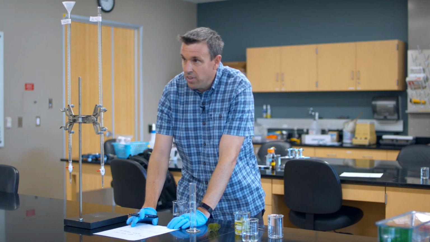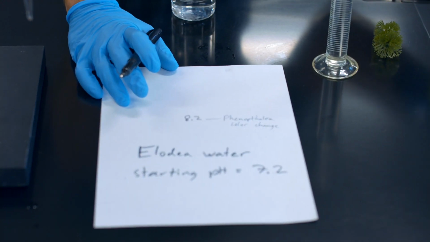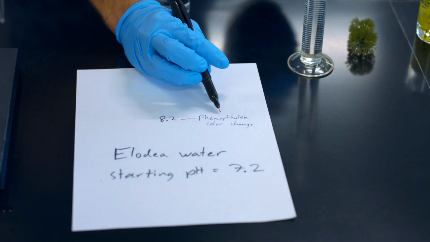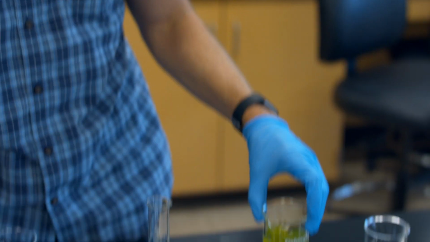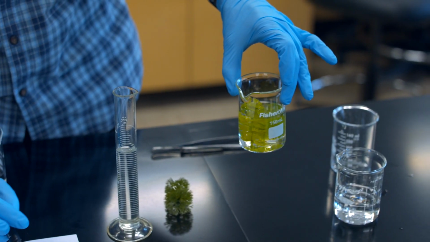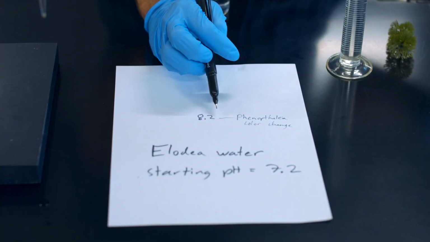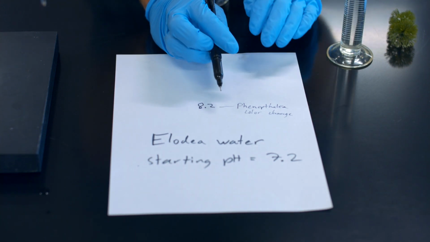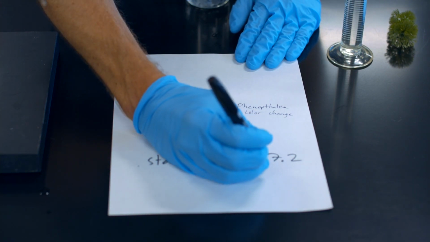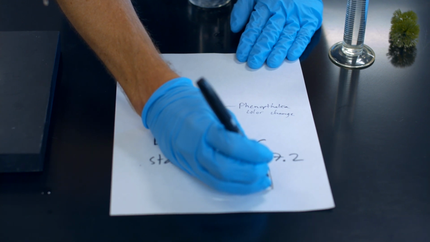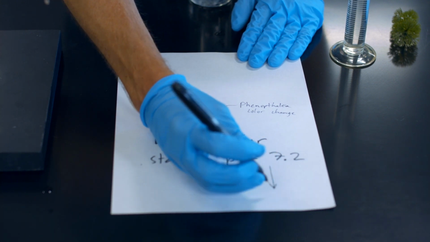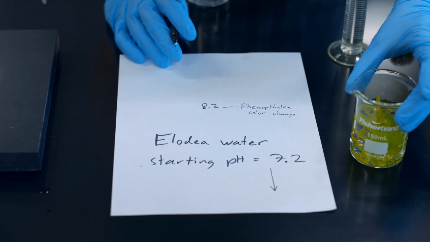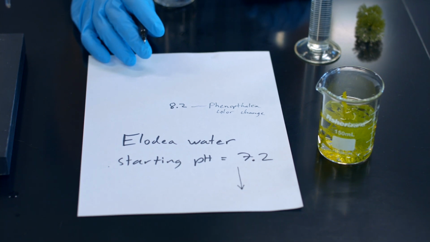So let's focus here and think about this for a second. This is in water that is at a pH of 7.2. It has phenolphthalein in it. But we don't see pink because remember, our phenolphthalein only turns pink, it has that color change at a pH of 8.2. So if this plant, as we know, is undergoing cellular respiration, that pH is going down because the cellular respiration is producing carbon dioxide just like with the fish, therefore causing the pH to go down due to cellular respiration.